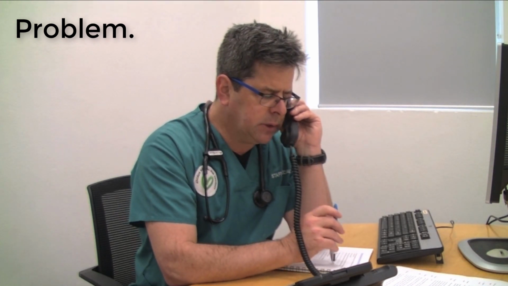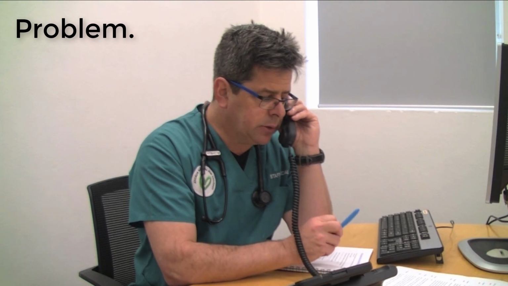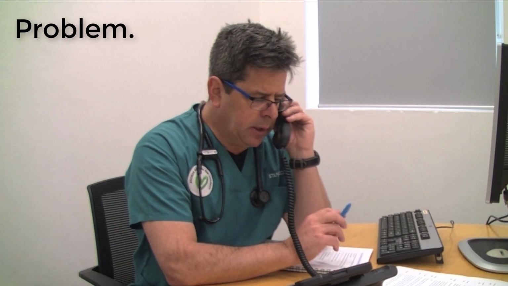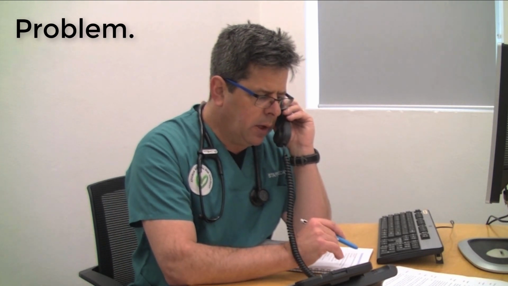Her heart rate's 104 per minute, her blood pressure is 116 on 70, and she's got a temperature of 38.2. She doesn't look too bad. She's got a respiratory rate of about 34 per minute, and she's got bilateral coarse crackles in the mid zones mainly. The rest of the exam's fairly unremarkable.